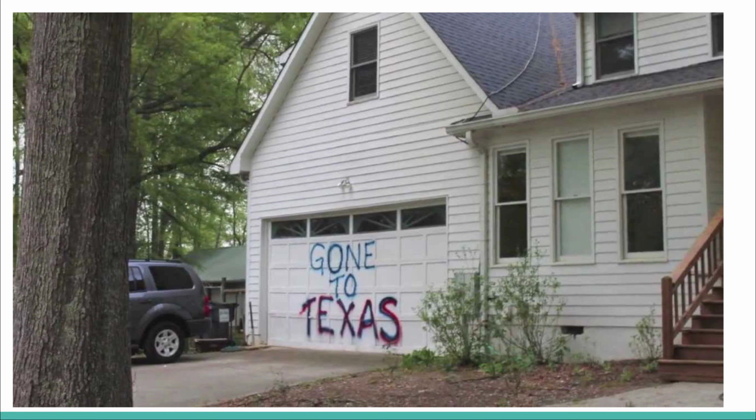So if you look, here's a picture. This is obviously a much more modern picture. This is not from 1860. Do not get it confused. But you can see even today when people move to Texas, they can still do stuff like this sometimes. It would look something like this. They would paint on the door, or they would nail a sign to the door that says "Gone to Texas."